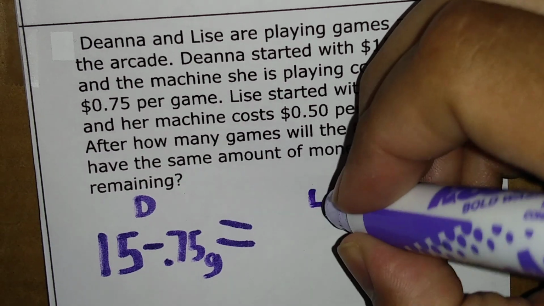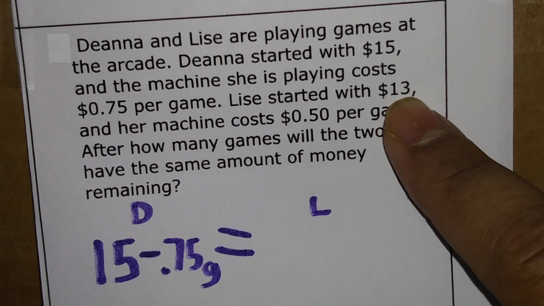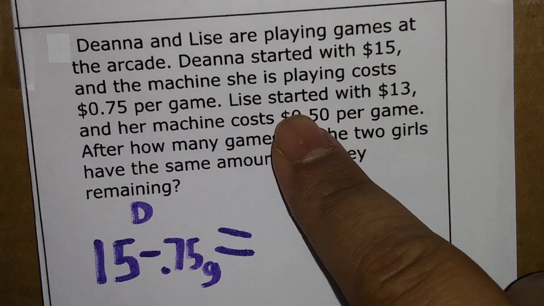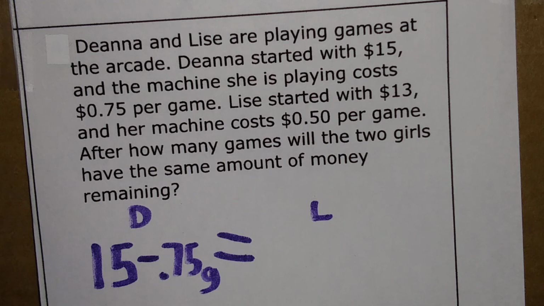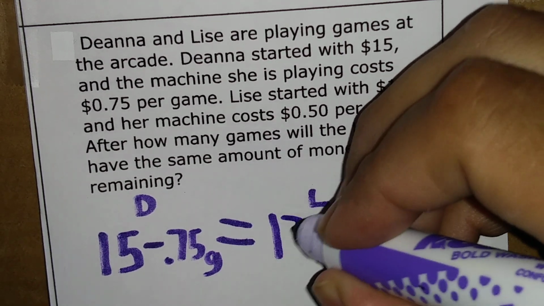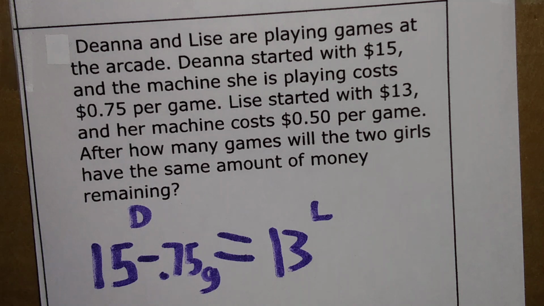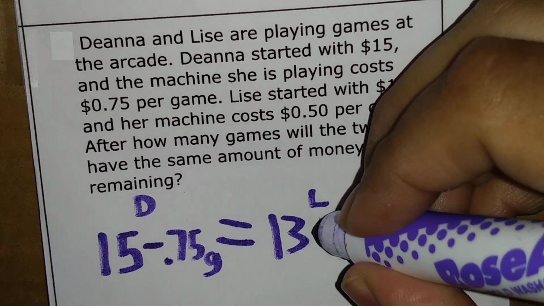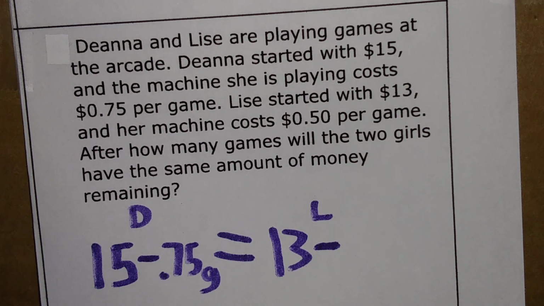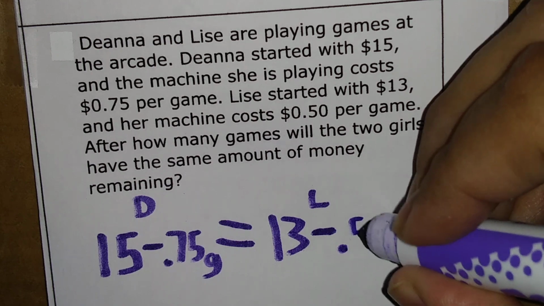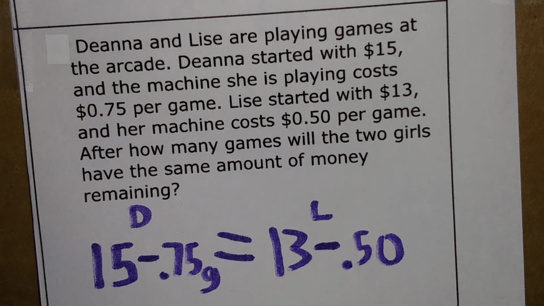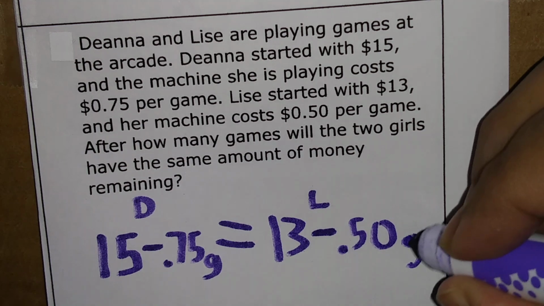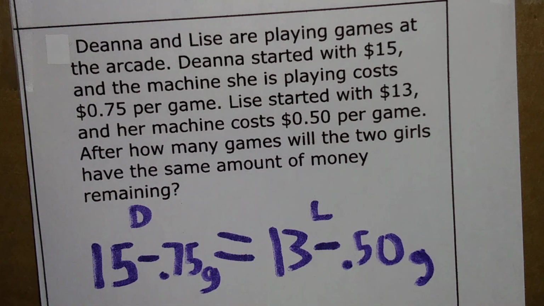Now what about Lise? Well, she came in with less money than Deanna, but she's playing a cheaper game. So Lise started with $13. And of course, she's not gaining any money. She's losing money because she's spending it on the games. So we subtract from how much she started with, 50 cents times however many games she plays. And there you have an equation which should be easy enough to solve if you want to solve it. Right now, we're just writing the equations.